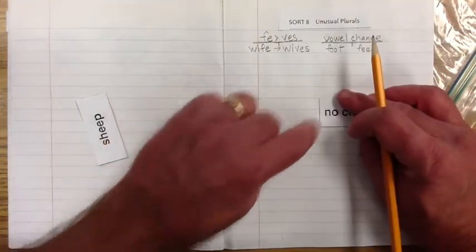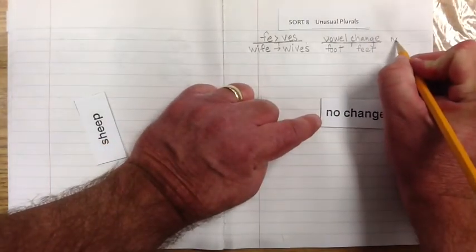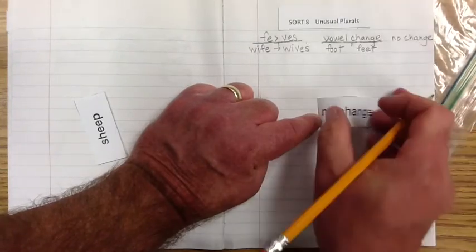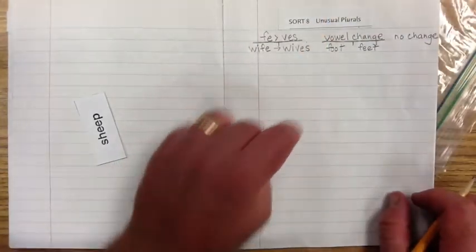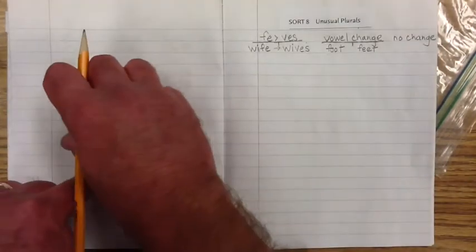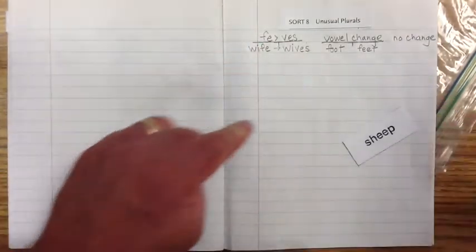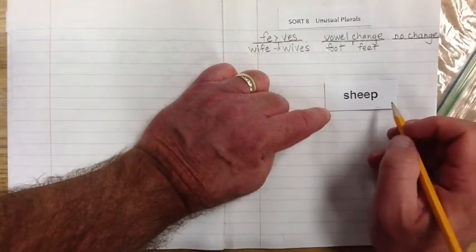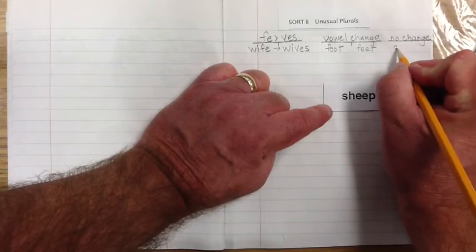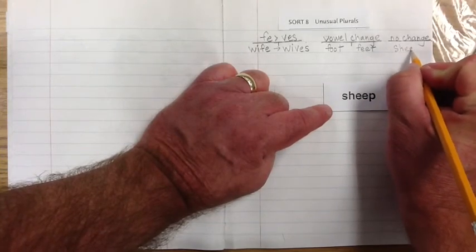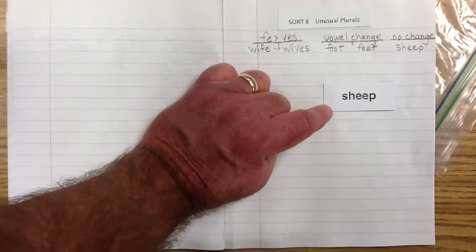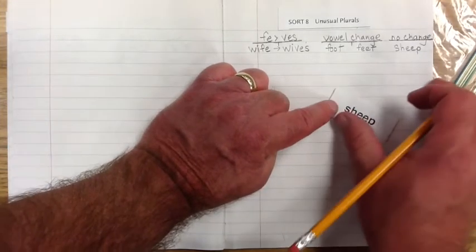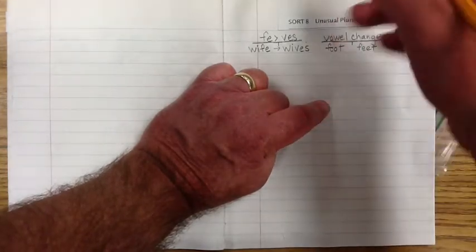And then we have one that's called no change. No change. No pennies, nickels, dimes, quarters. Oh, just kidding. That's the wrong kind of change, isn't it? Alright. So when we look at a word that has no change from singular to plural, a good example would be sheep. Okay? It could be singular, it could be plural. Either way, there's just no change. And there's a few of those, or a couple of those, in this week's list of words.